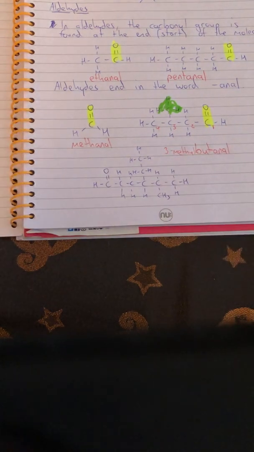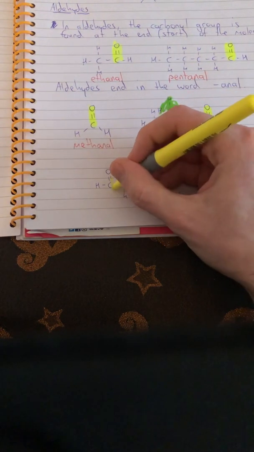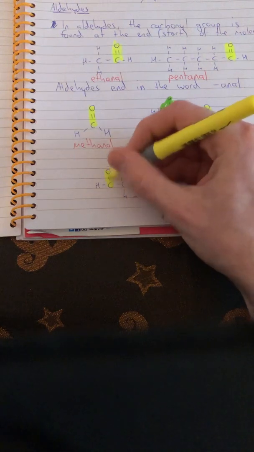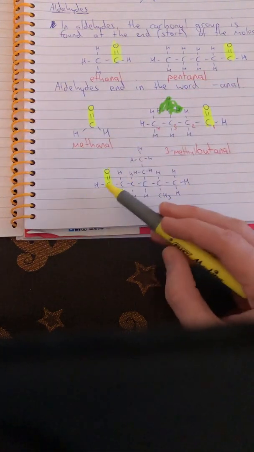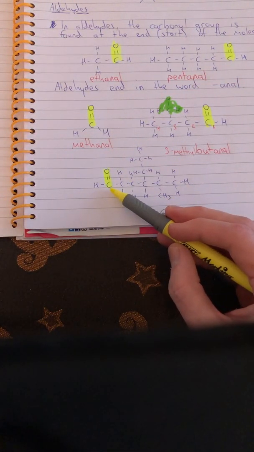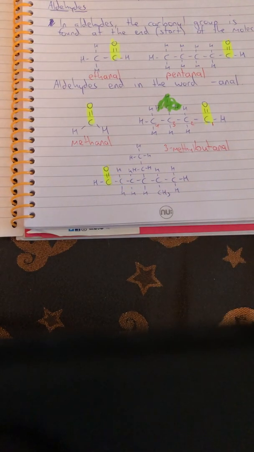Right, so draw this molecule and we'll start to name it. So find the functional group that it is. Again, because it's at the end, or the start, sorry, of the molecule, we should instantly be thinking, right, this is an aldehyde, okay?